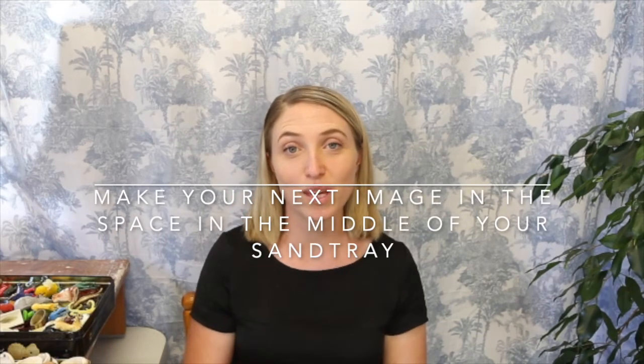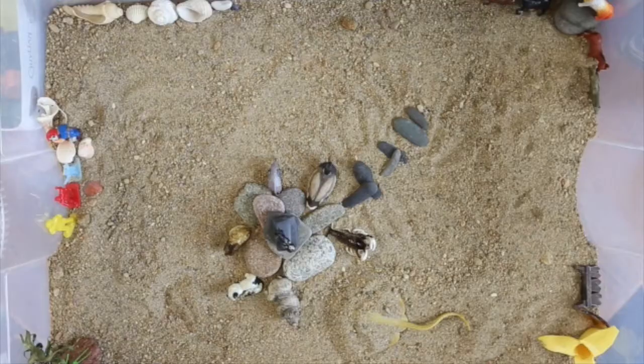the center. So in the center of the sand tray, you're going to make your second sand tray image, building on what you've chosen from your first image. You make your second sand tray image all about exploring another element of strength or support for yourself.